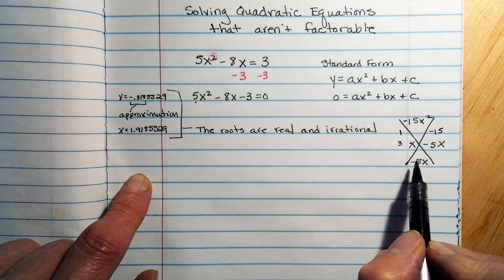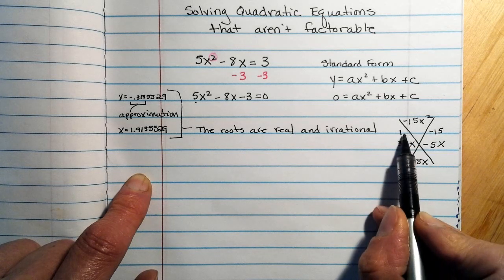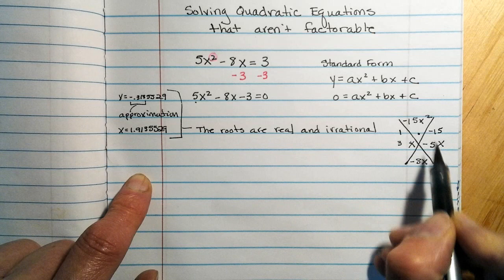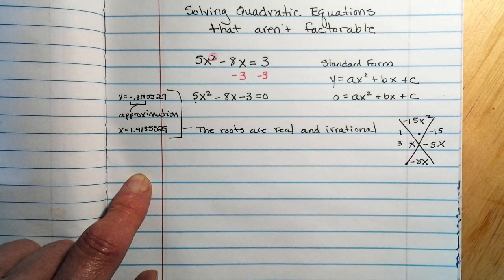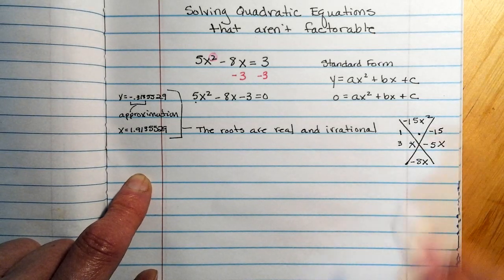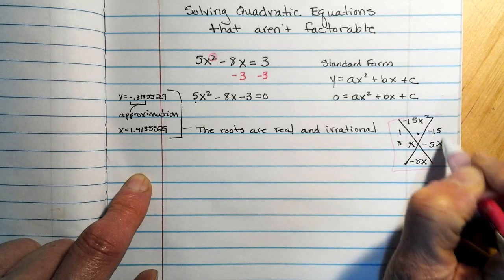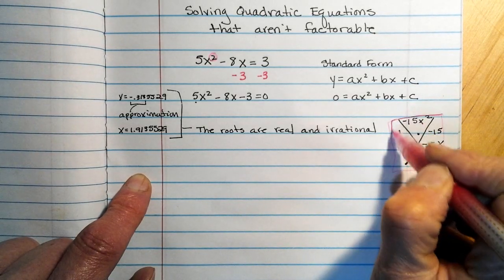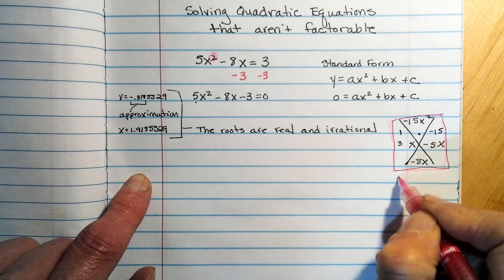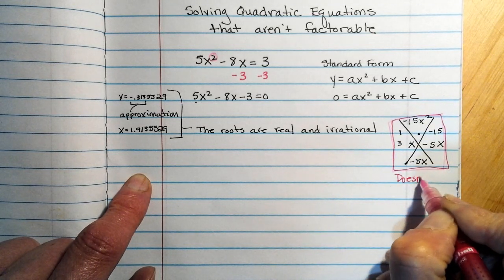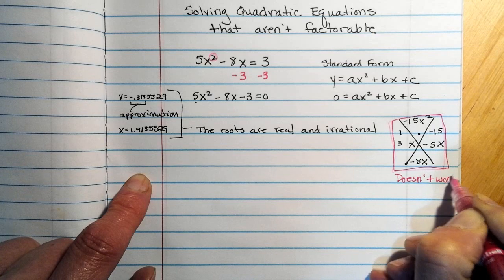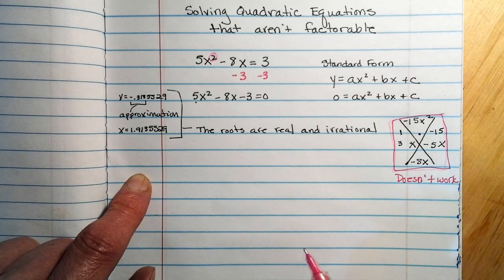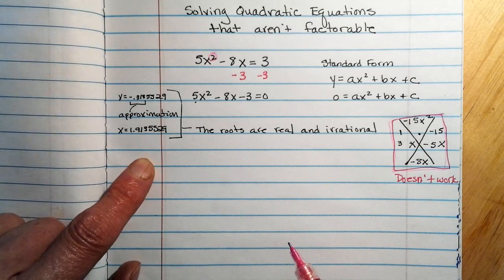But there's nothing that's going to give me negative 8. Remember, one's positive and one's negative because 15 is negative. So this here doesn't work, because there are no nice numbers that are factors.